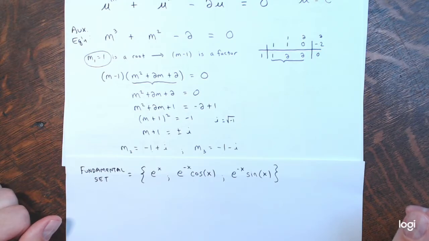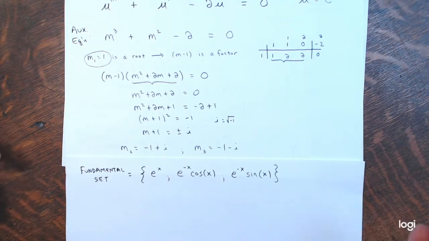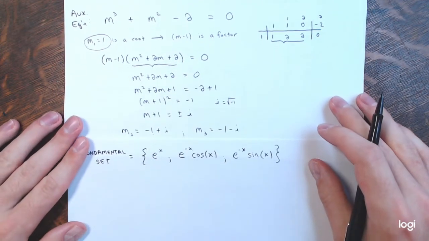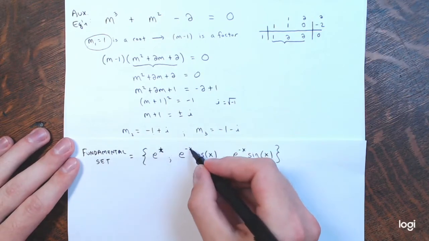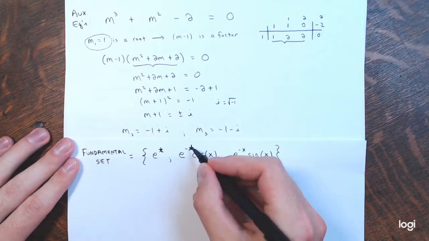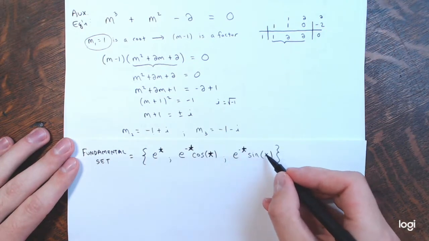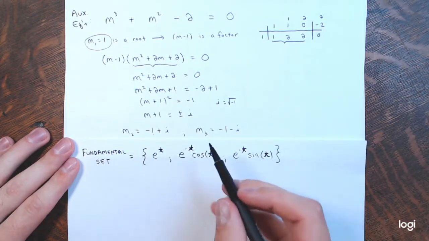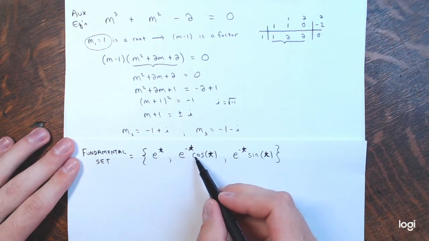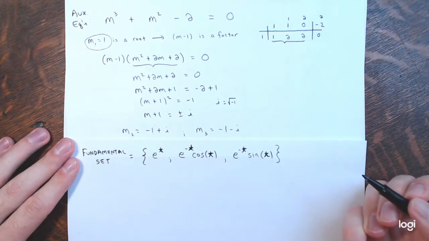All right, then any linear combination of these three is going to be a solution to this. Oops, shouldn't be x, it should be t. I apologize. I forgot the independent variable in this equation was t, so this would be e to the t, e to the -t times the cosine of t, e to the -t times the sine of t, right?